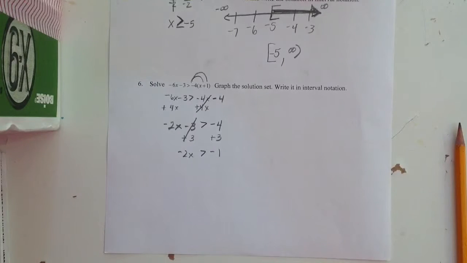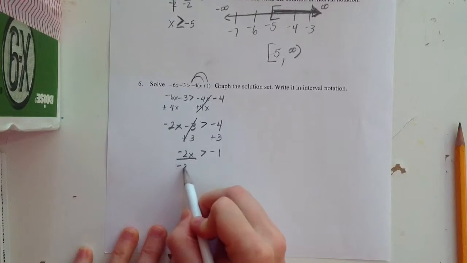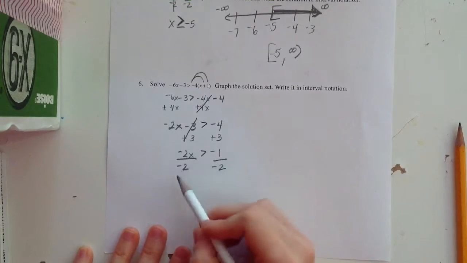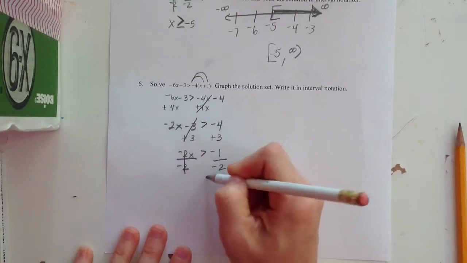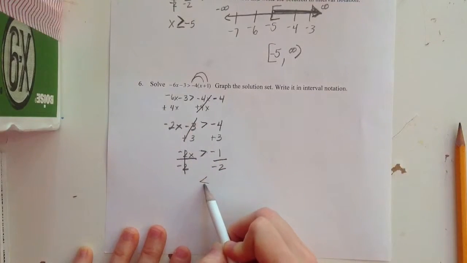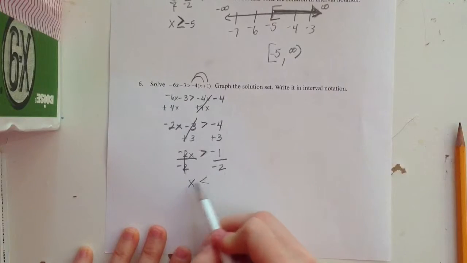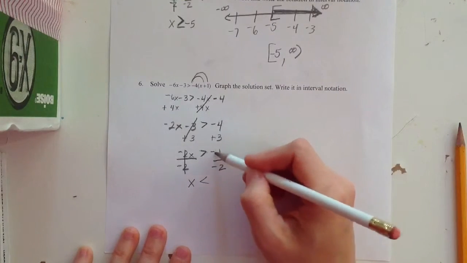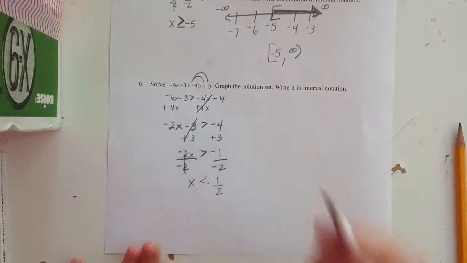To get the x by itself, I'm dividing both sides by a -2. Now remember, when you divide both sides of the inequality by a negative, your inequality symbol is going to change direction. So once it was pointing to the right, now it's going to be pointing to the left. And I have x is less than, if you have a negative over a negative, that's the same thing as a positive. So I have x is less than 1/2.